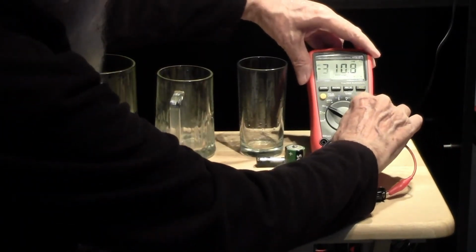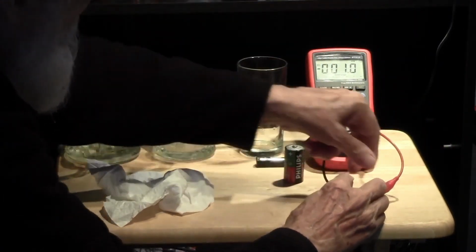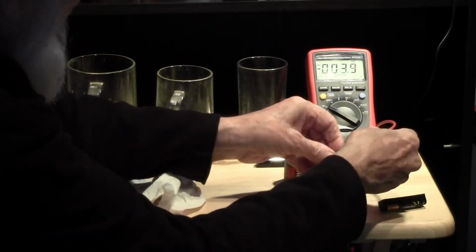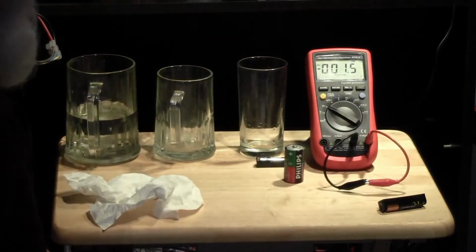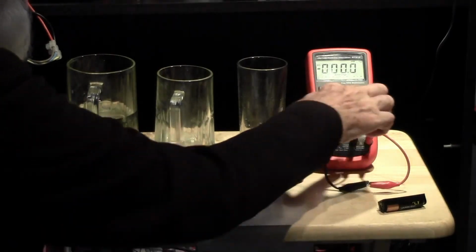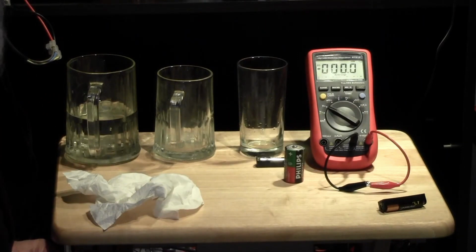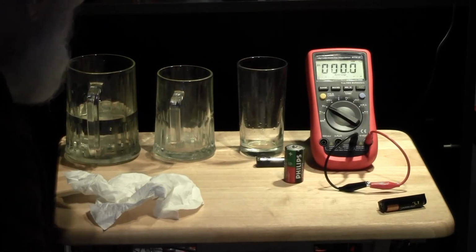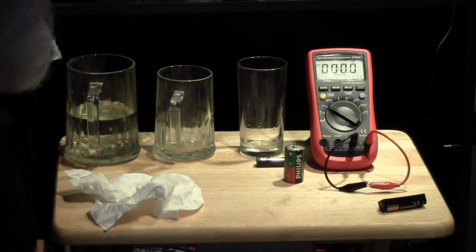If there is a balance between these two terminals, then it will go to zero, because there is nothing to measure. A volt is the difference in potential between two potentials.